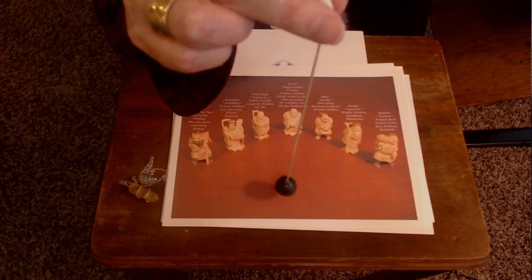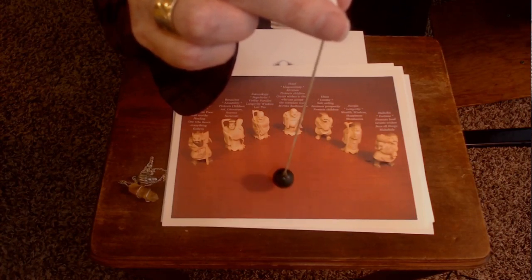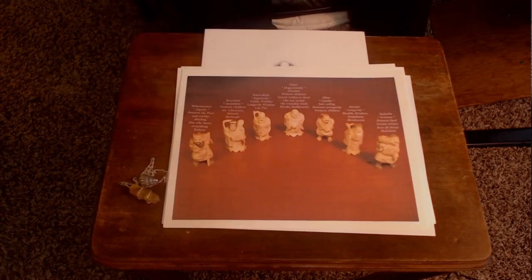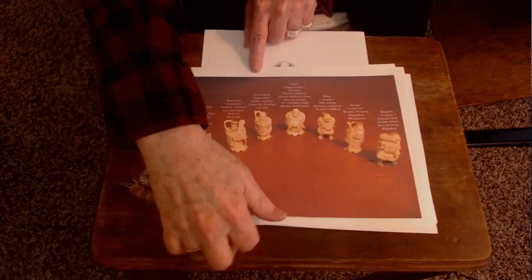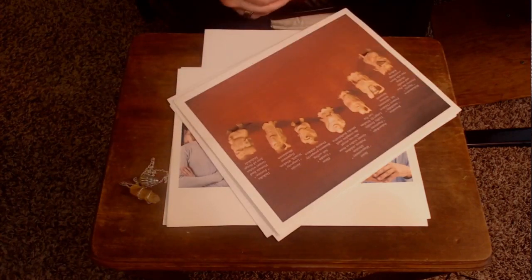Okay. Lao Tzu. Right here. And as I can't read that upside down, but I do know what it is. Fukurokuju. Popularity.